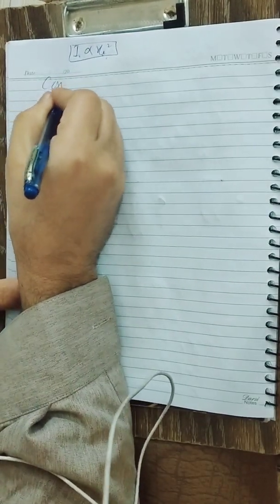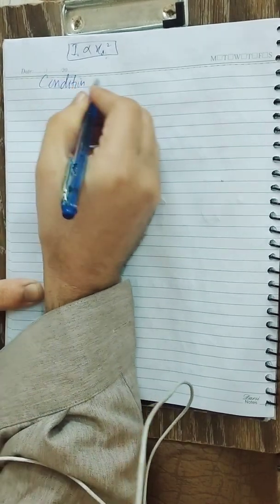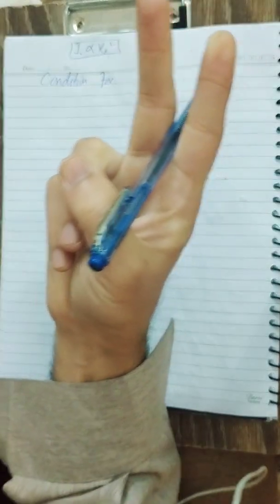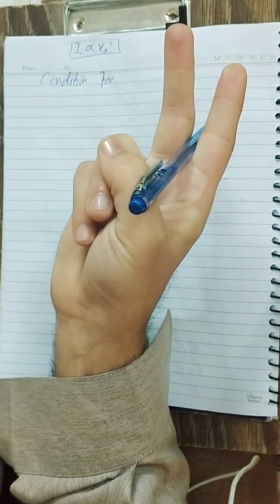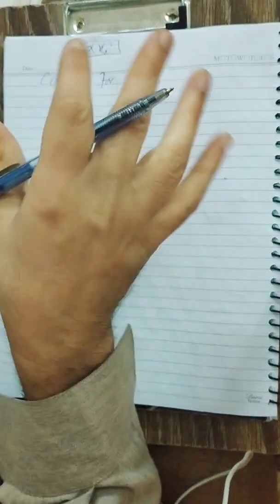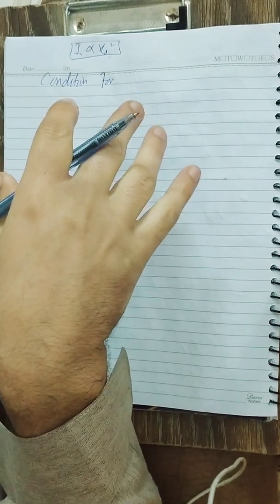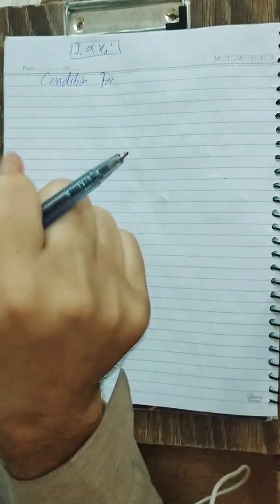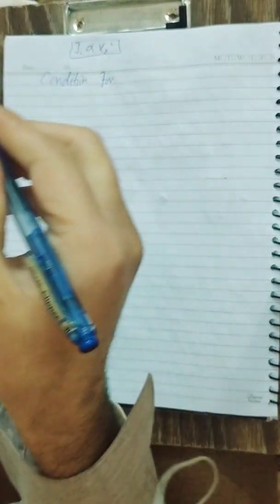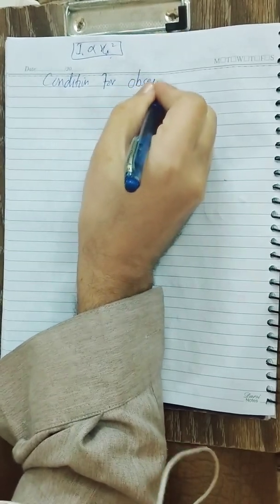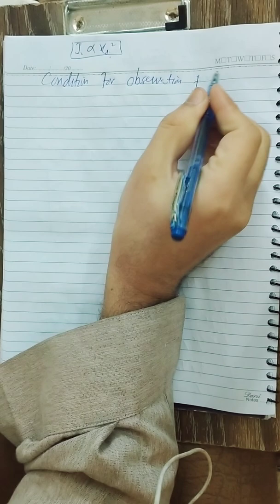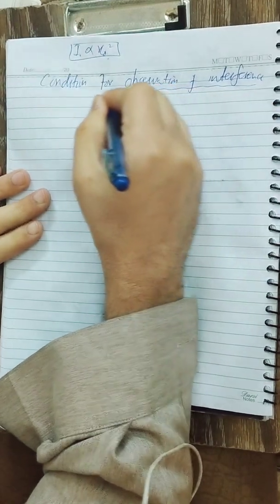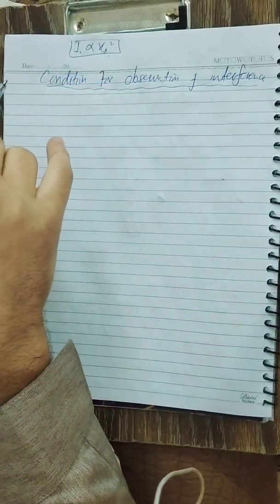So first we are going to study the conditions for interference. The conditions for interference are two: the frequency should be the same, or the waves should be coherent. But we are not discussing these two conditions. We are discussing the observation of interference, meaning the conditions for observing interference practically.